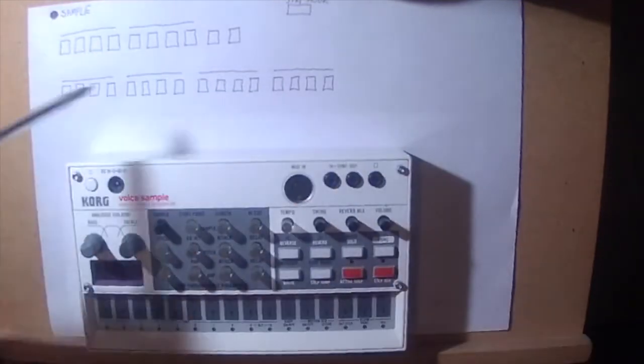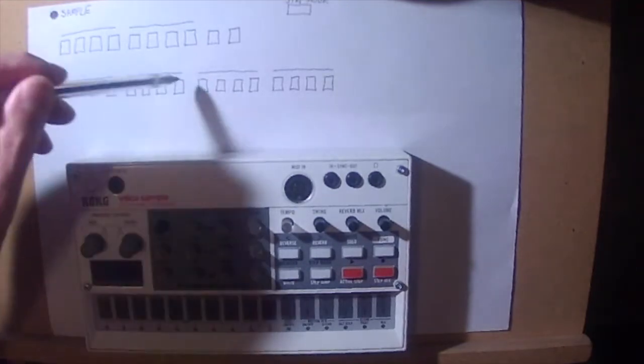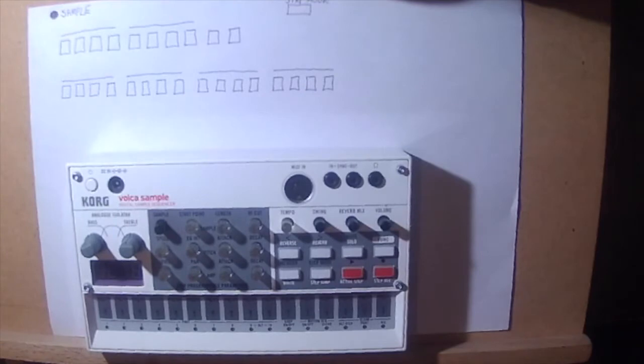It's divided up into 4 groups of 4, and these represent 16 divisions of 1 bar. I mean, okay, it depends on tempo. This could be 2 bars or even 4 bars depending on tempo. But think of it as 16 divisions of 1 bar, semi-quavers.